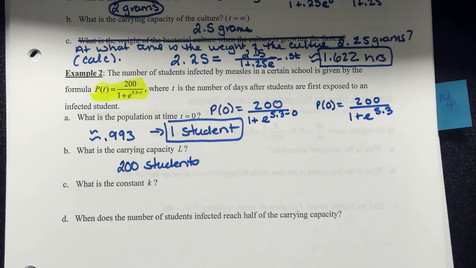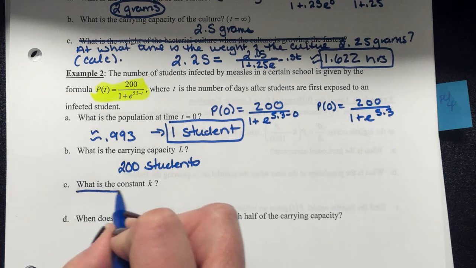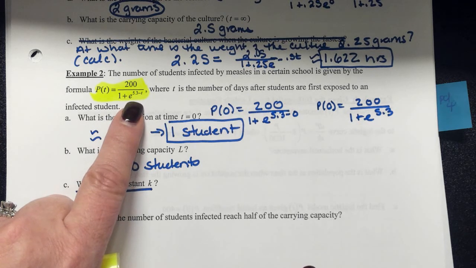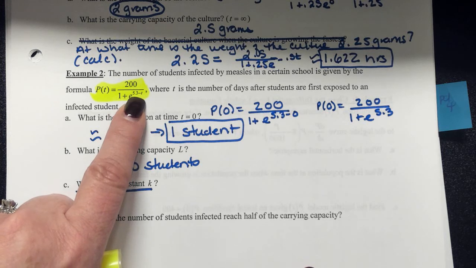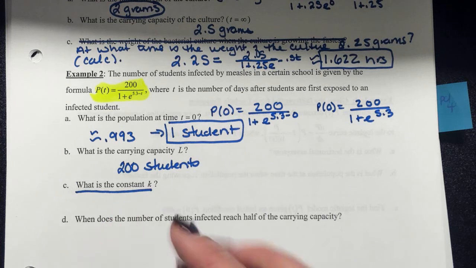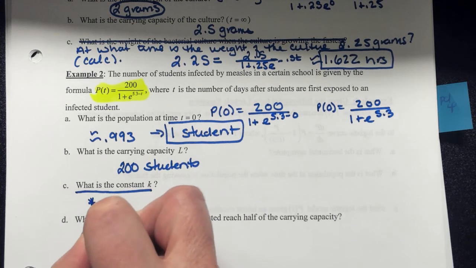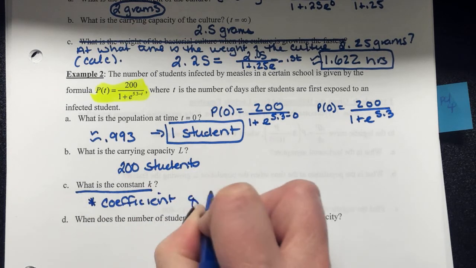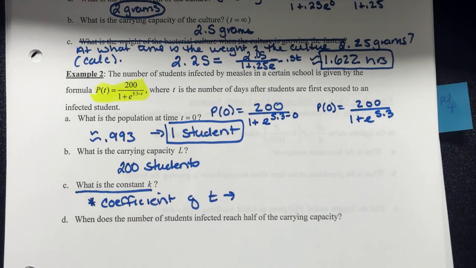So let's talk about part C. What is the constant K? Now, this logistic equation is in a little bit different form than the original model that I gave you, because you don't just have the t, you have 5.3 minus t. When you're talking about the constant K, it is the coefficient of t. So when you're looking at the logistic model, the constant K is the coefficient of t.